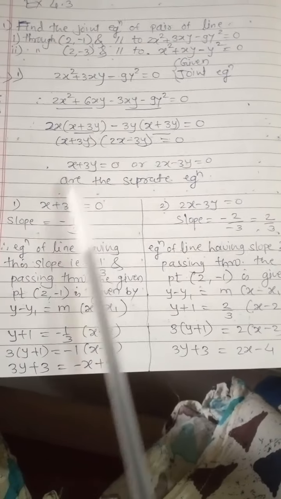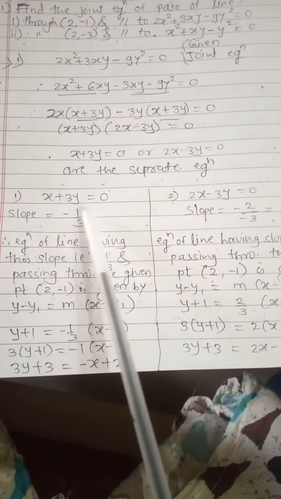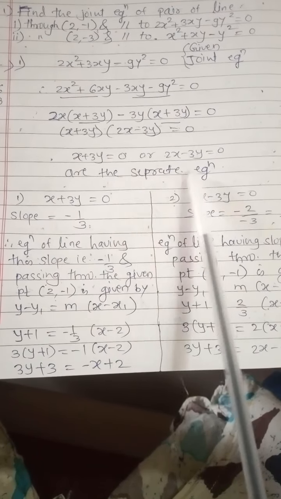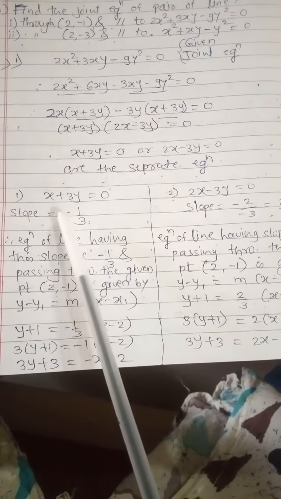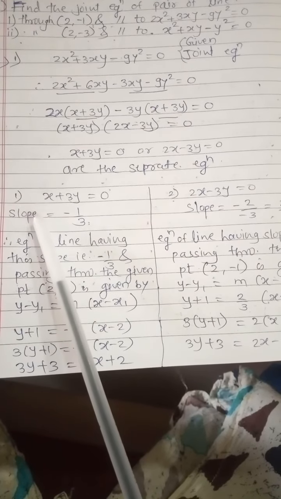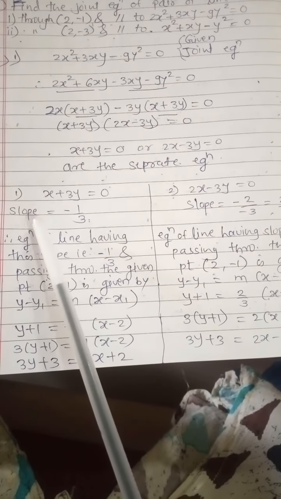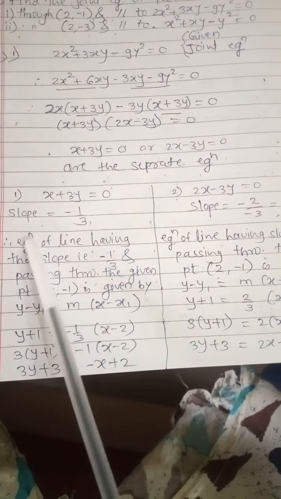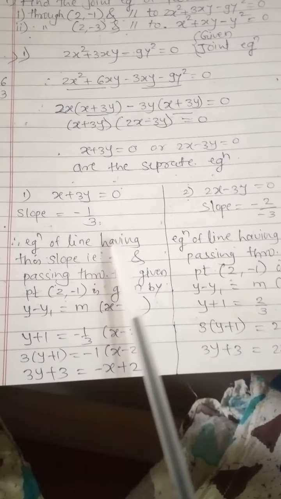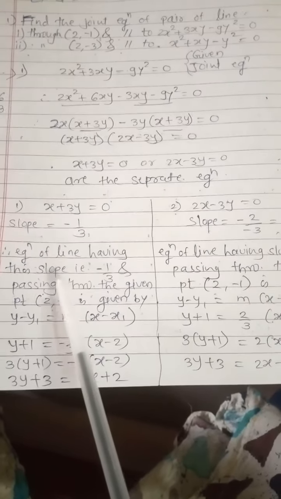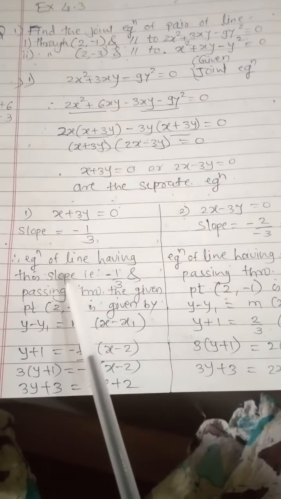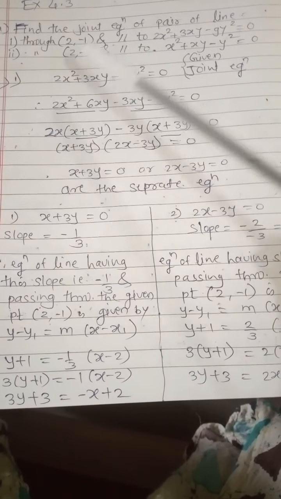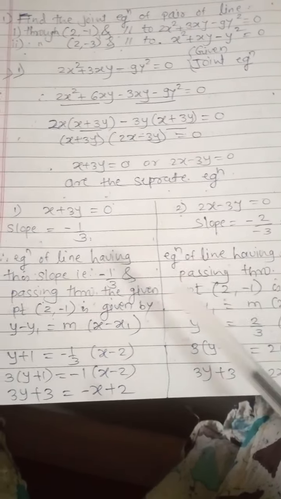Now we start with the first one, that is x + 3y = 0. This is the separate equation. We're going to find the slope. The formula for finding the slope is -a/b. So here a is 1 and b is 3, so the slope is -1/3, and we have to find the equation of the line having this slope and passing through the given point, which is (2, -1).